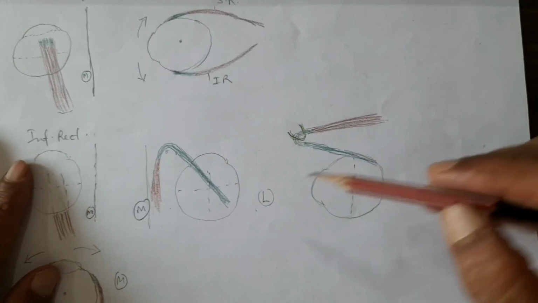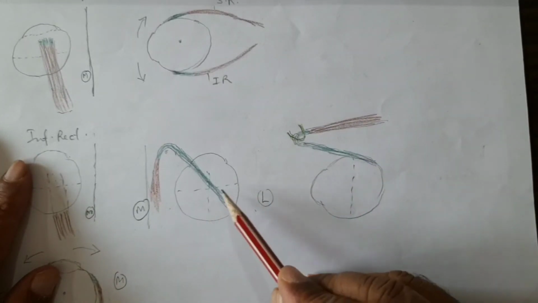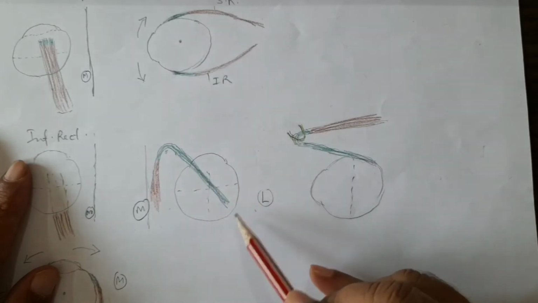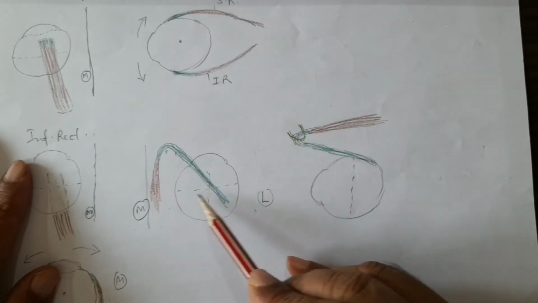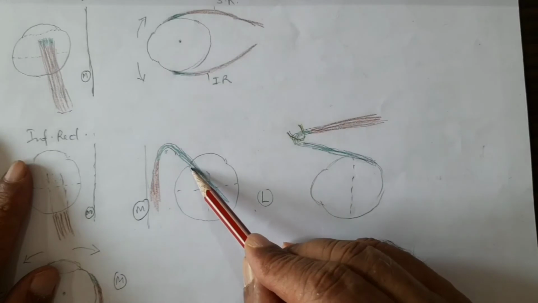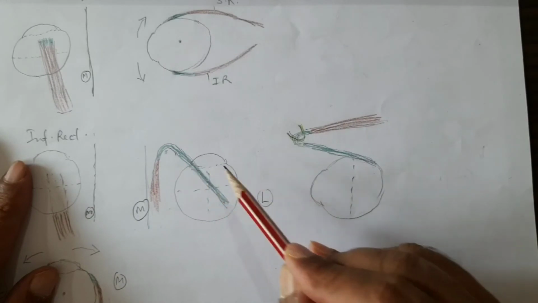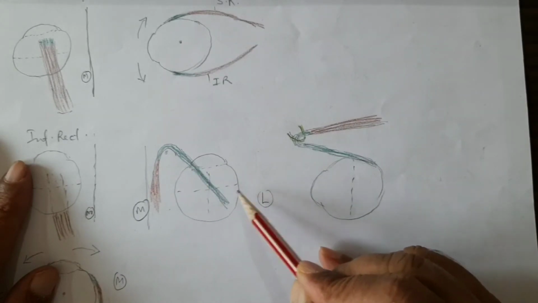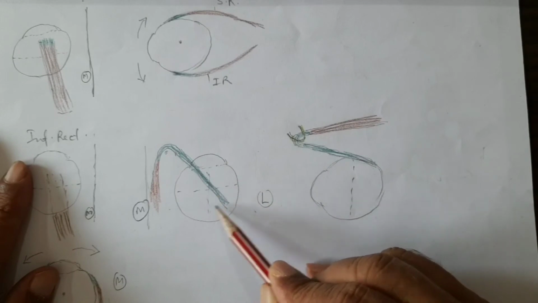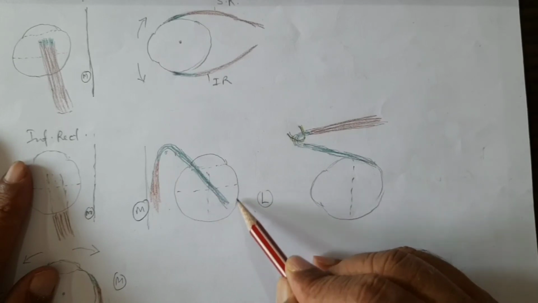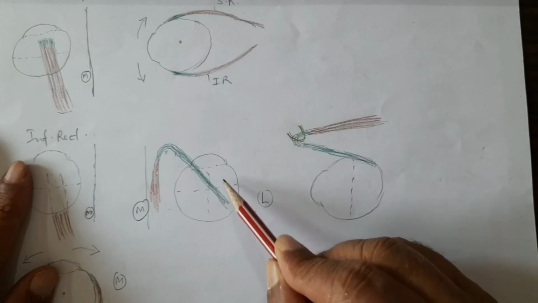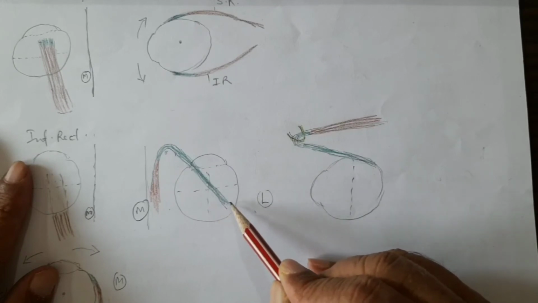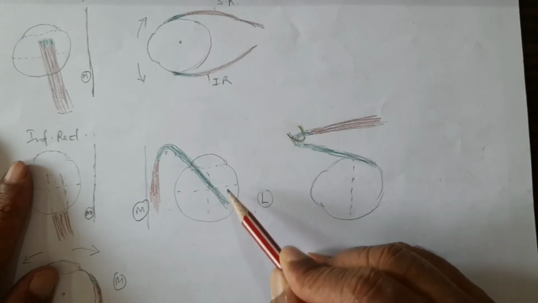And then insertion is on the sclera. If we see the eyeball from the top, and divide it into 4 quadrants behind the limbus or sclerocorneal junction, then the insertion is in the outer and posterior quadrant, that is the posterior lateral quadrant.